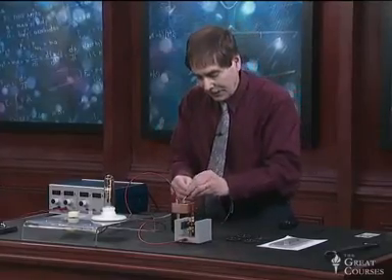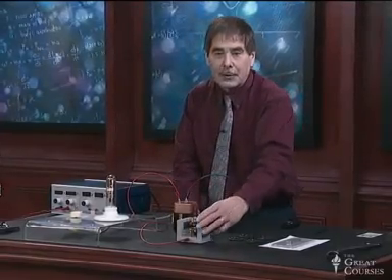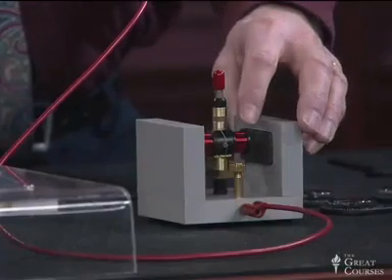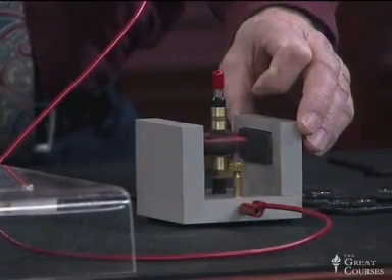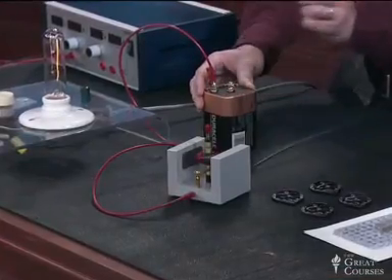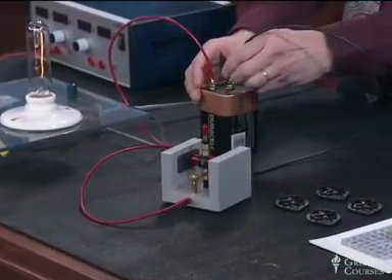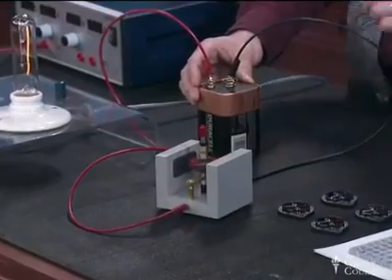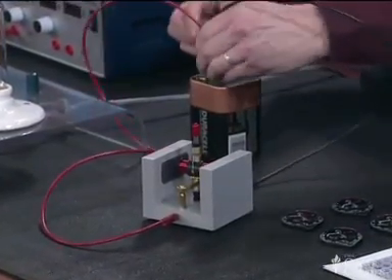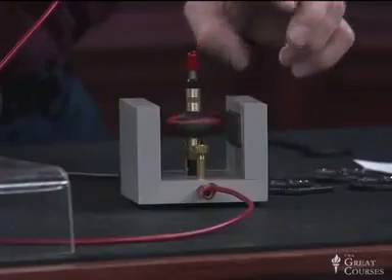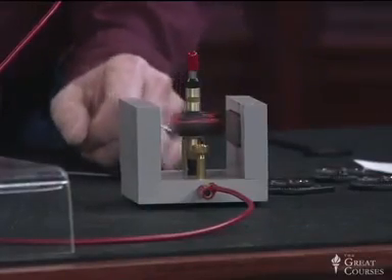And I'll put the negative here, and I've got to give this particular motor a little spin, although a practical motor would be designed to do this automatically. And there it goes. And it keeps rotating. Take the battery away, it stops rotating. Put the battery back on and give it a spin, it rotates. What if I reverse the direction of the current? And there it goes in the opposite direction.